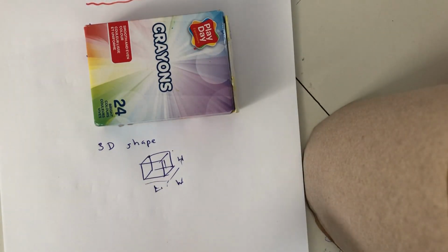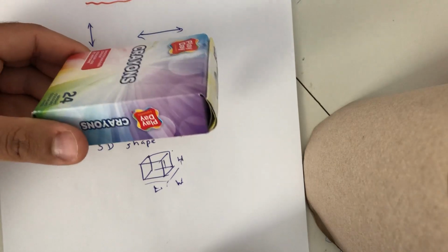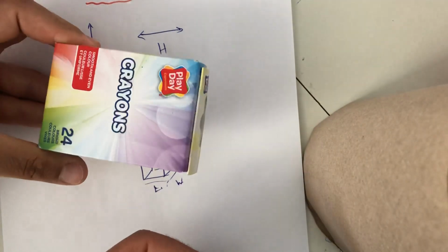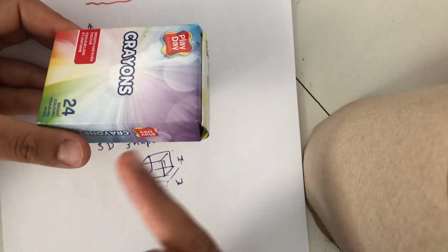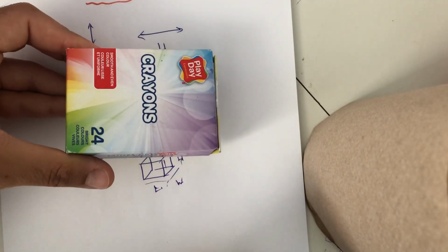What type of 3D object best describes this crayon box? To me, it looks like a rectangular prism, and to everybody, it should look like a rectangular prism because it is a rectangular prism. If I ask you what type of 3D object it is, you just look at it. It has rectangles on all sides, so it makes a rectangular prism.